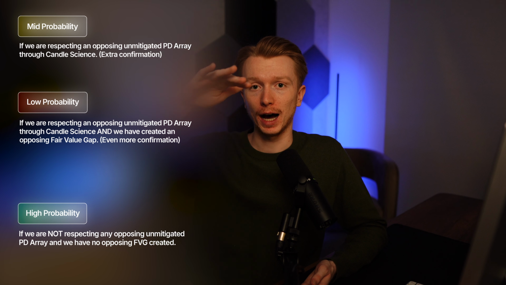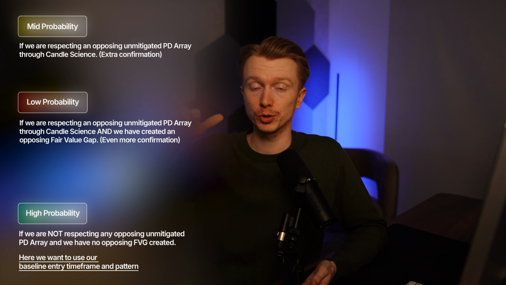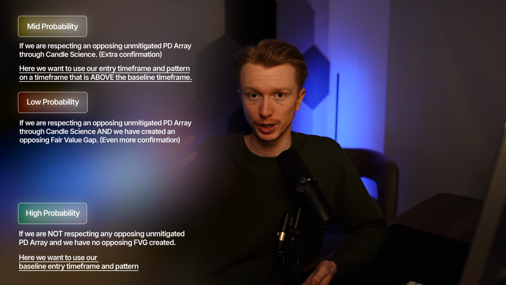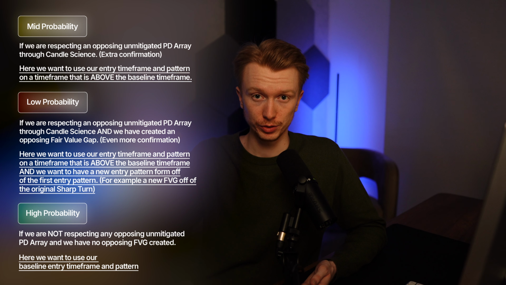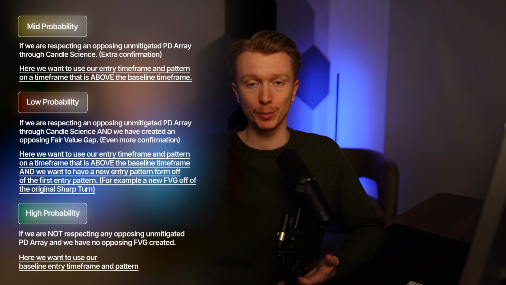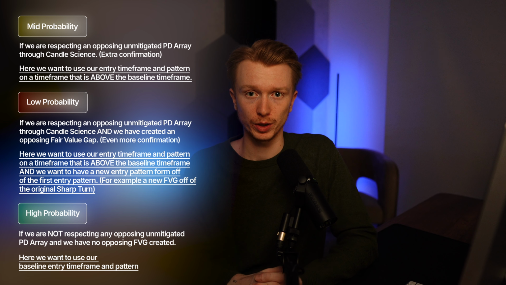Then step number 2, confirmation, is the following. High probability, we just want to use the baseline. Mid probability, we want to go up a time frame to then use the entry. Low probability, we want that confirmation, so the sharp turn that we talked about on a time frame above us, like mid probability, but then also a new fair value gap out of that sharp turn. So this is the list. Take notes, take a screenshot, whatever you want to do.